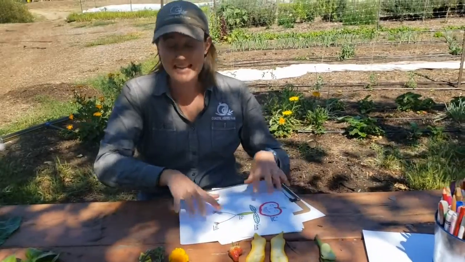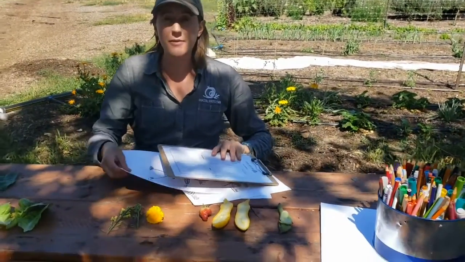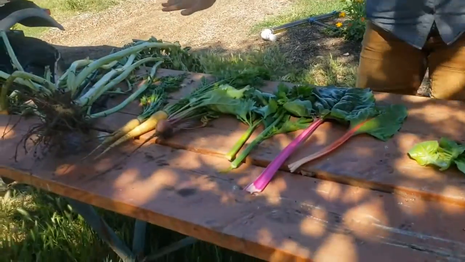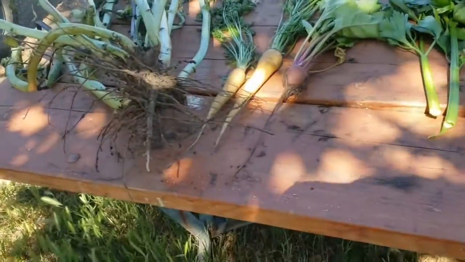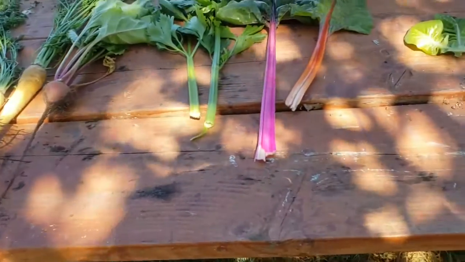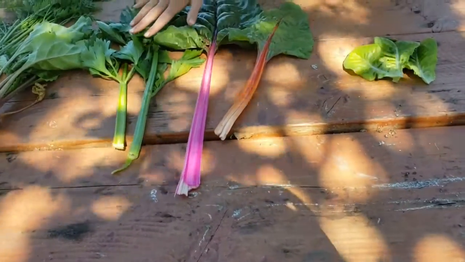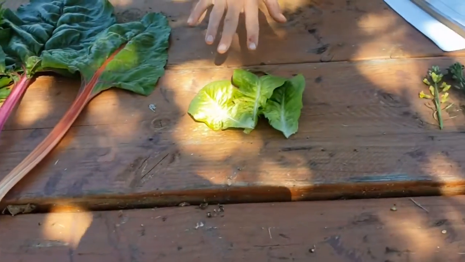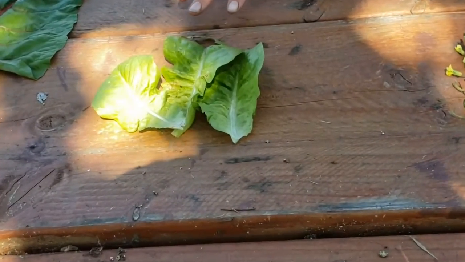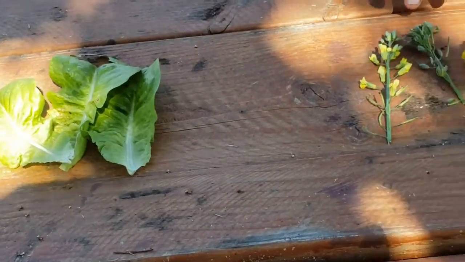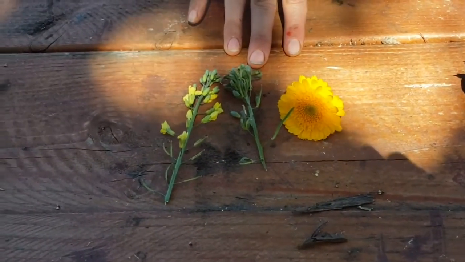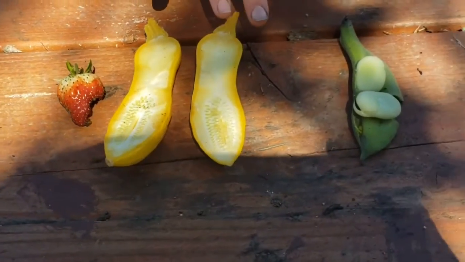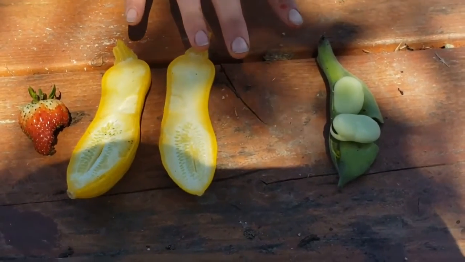And we've actually lined out here several fruits and veggies from the farm to get you inspired. Over here, we have our roots. Right here, we have our stems, celery and Swiss chard. We have some lettuce leaves right here. Some flowers right here. And then finally, some fruits and seeds.